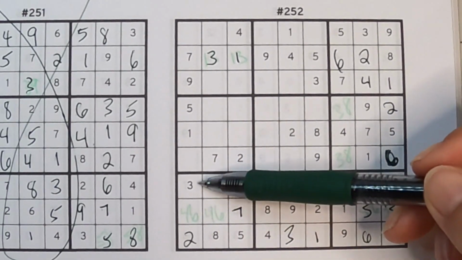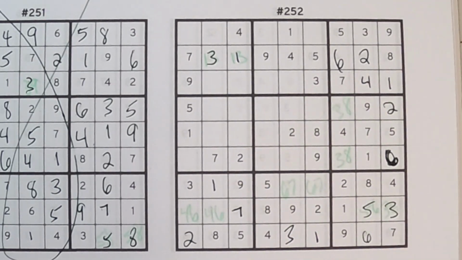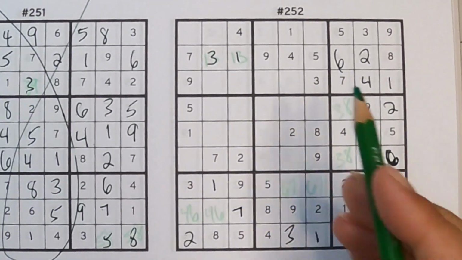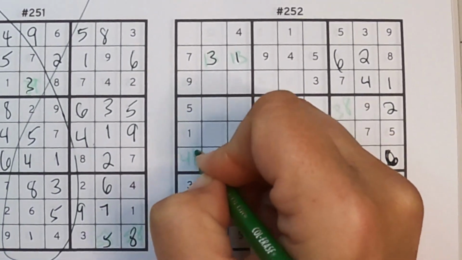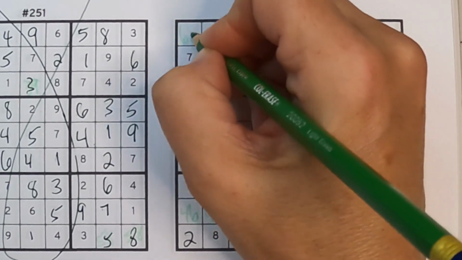For this column, we're missing 4, 6, and 8. We've got a 6 here, so 4, 8. 4 here, so 6, 8.